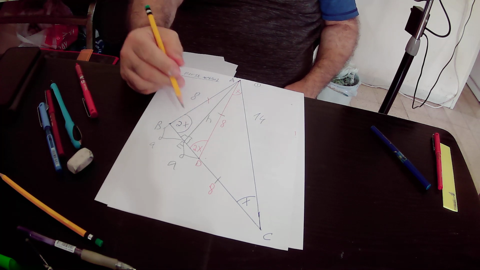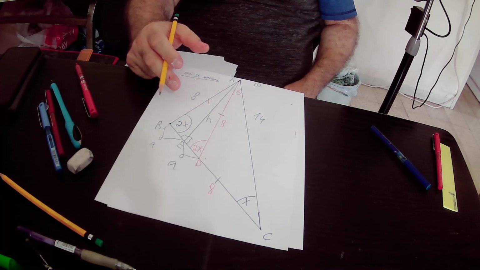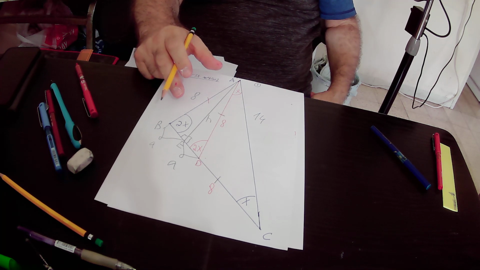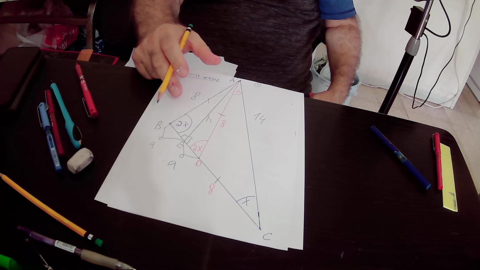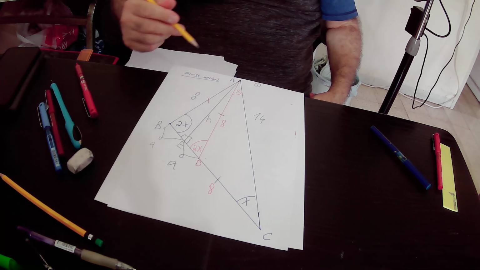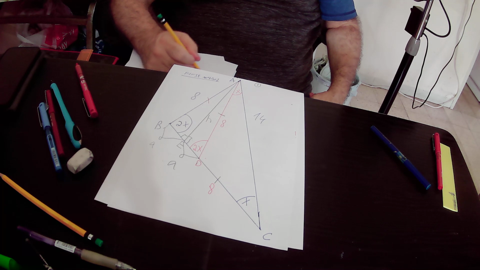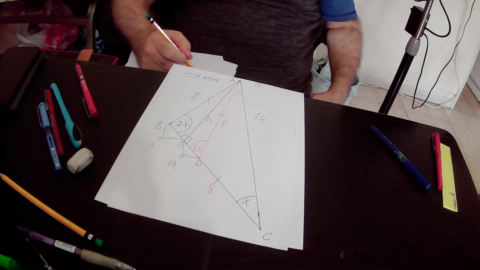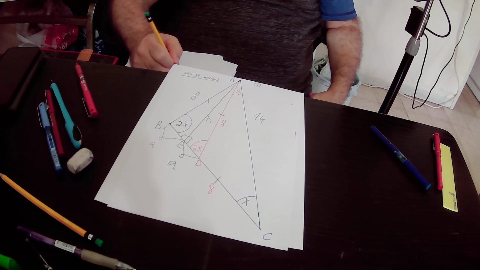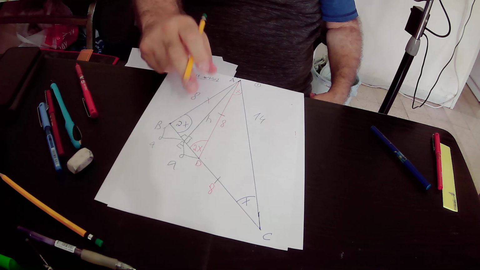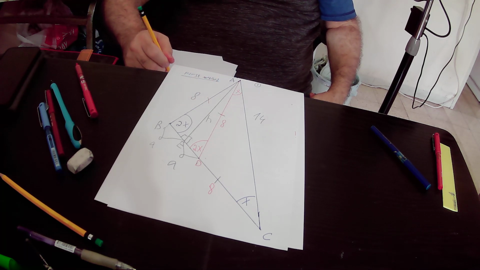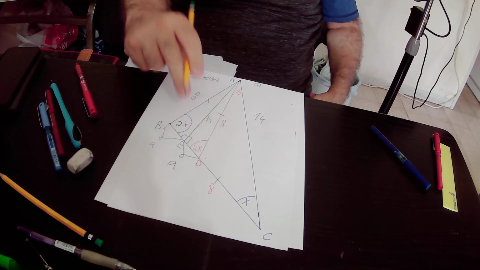This angle is 90 degrees, so the hypotenuse is in front of the biggest angle, so AB is the hypotenuse in triangle ABE. The square of the hypotenuse, that is to say AB square, this will be equation number 1, AB square will be equal to the sum of the squares of the perpendiculars, will be equal to AE square plus BE square.